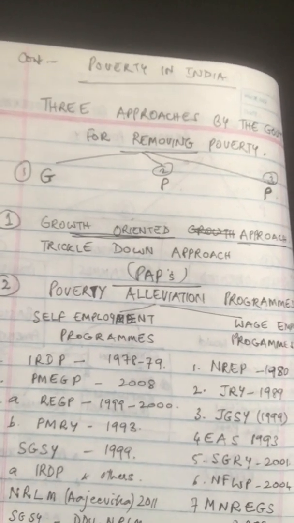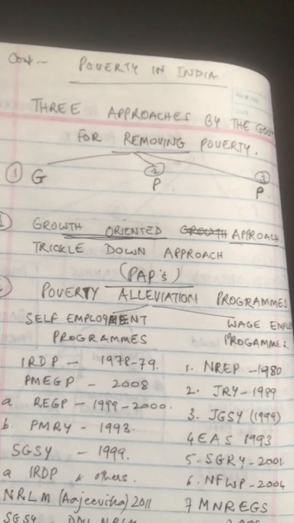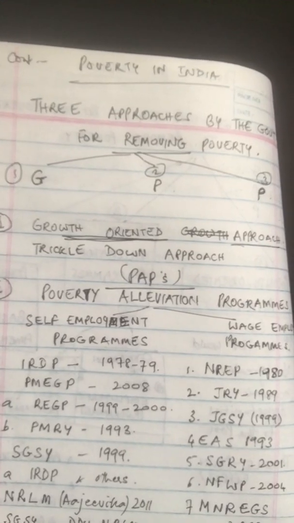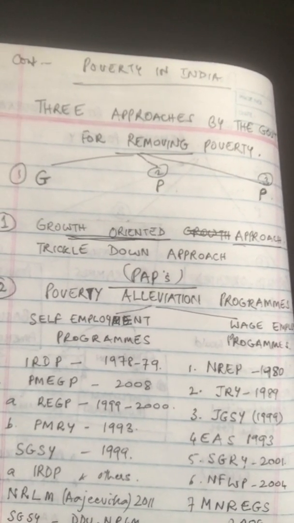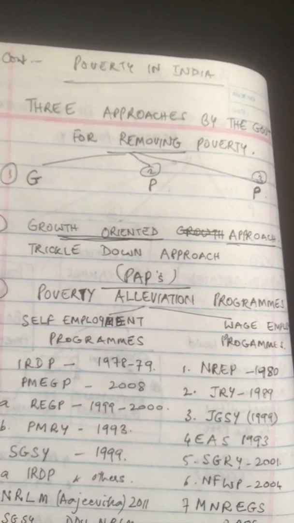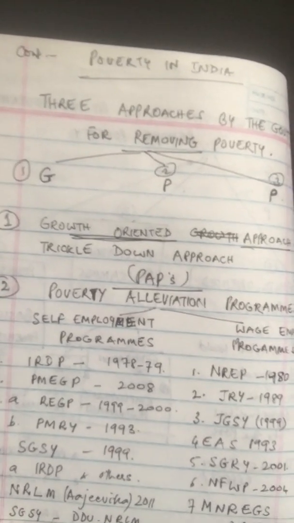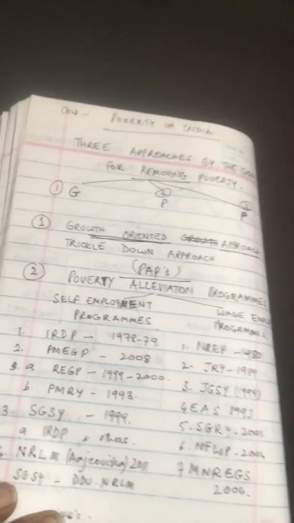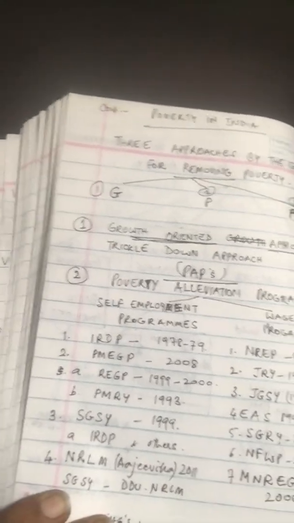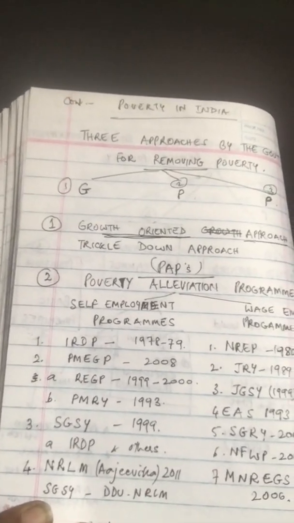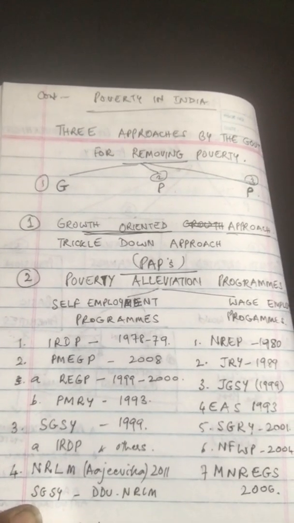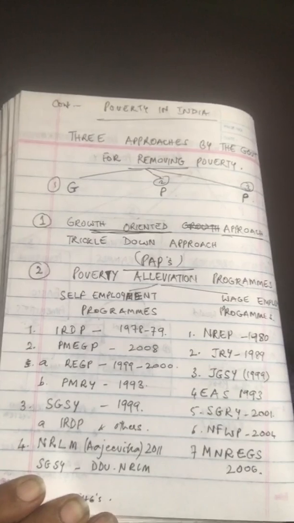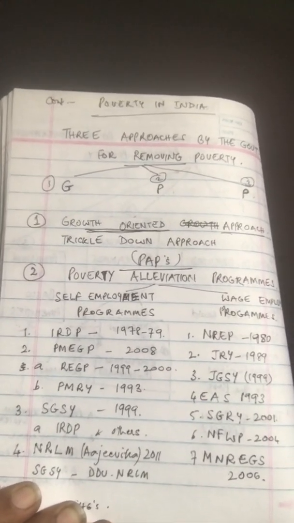So one was the IRDP, known as Integrated Rural Development Program, and the year of launch was 1978-79. The objective was to provide help to rural poor families by providing productive assets. That means assets used for production.